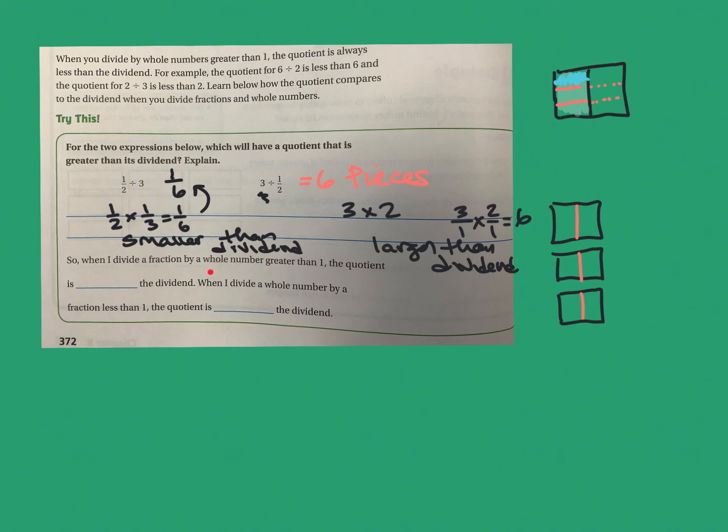So when I divide a fraction by a whole number greater than 1, the quotient is smaller than the dividend. And when I divide a whole number by a fraction less than 1, the quotient is larger than the dividend. So there's a little bit of readjustment. Our brains understand division makes numbers smaller by now, but there's a little bit of adjustment when it comes to working with fractions. Once our brains adapt to that, they go okay with it.